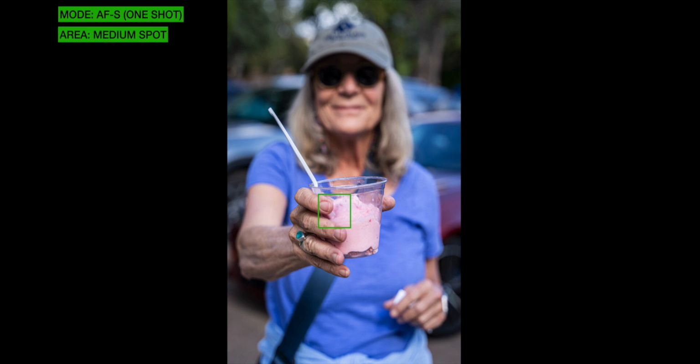In this, I asked Chris to hold out her strawberry ice cream. I switched to AFS because I was able to ask her to hold still. I was holding still. I didn't need to shoot this in continuous. And I was just using a medium spot to make sure that the ice cream cup was nice and in focus, and just a little soft background for Chris to be out of focus.